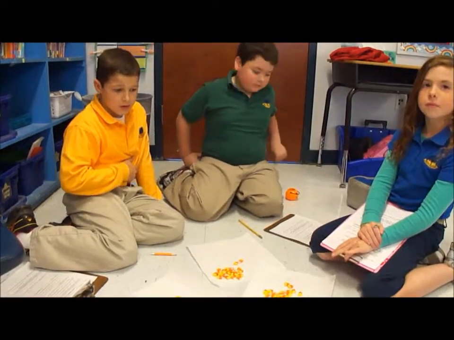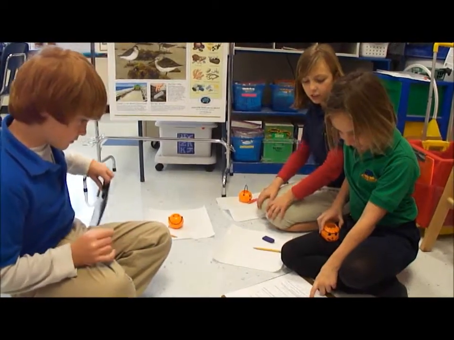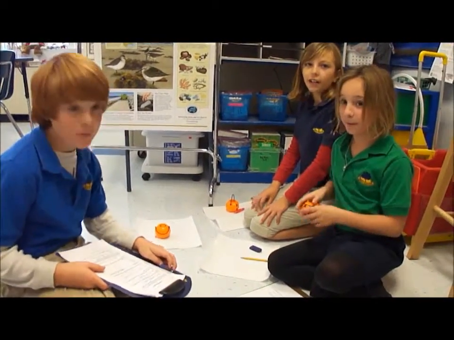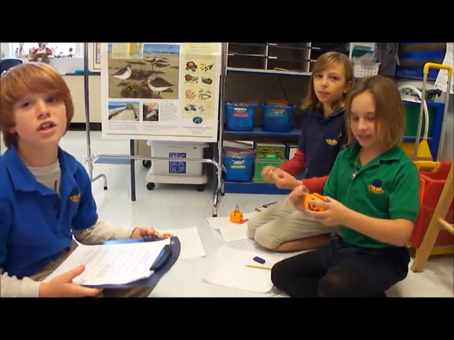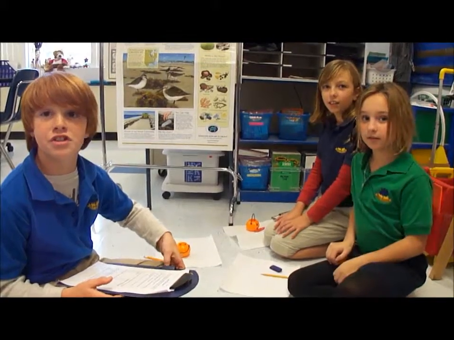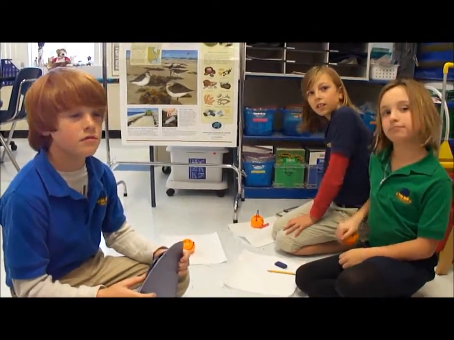Think about how you can put that in the number model. We found out that we had 60 altogether, so 60 divided by 3 equals 20. So each of us got 20, except we had an extra one left, so we just split it in 3. Ah, you split it into 3 thirds. Ooh, I like that. Was that fair? Can you put it in a number model?